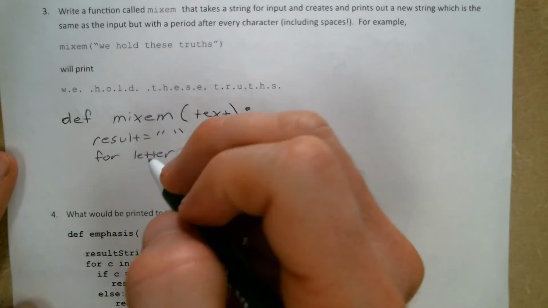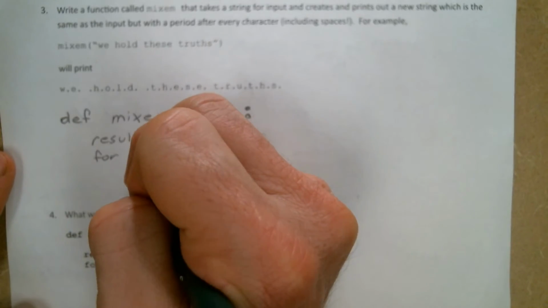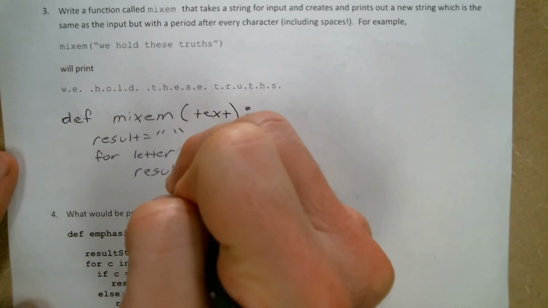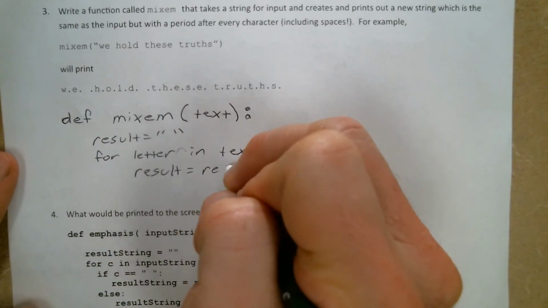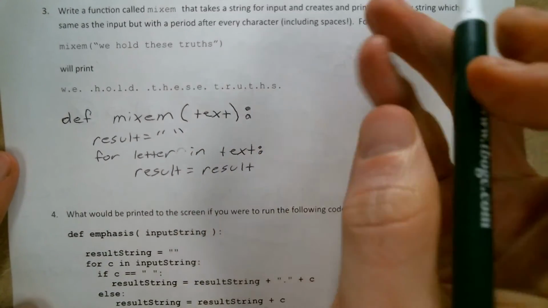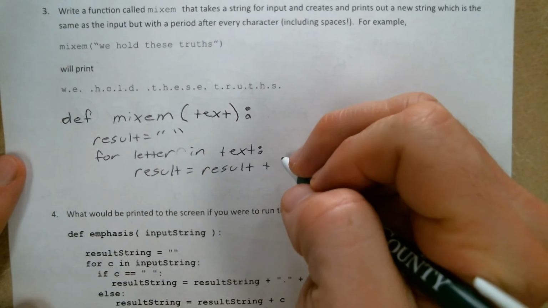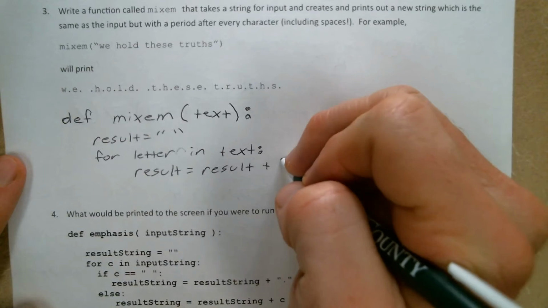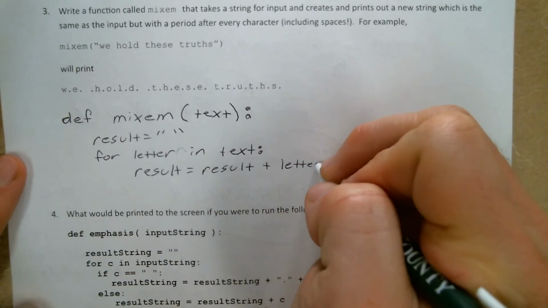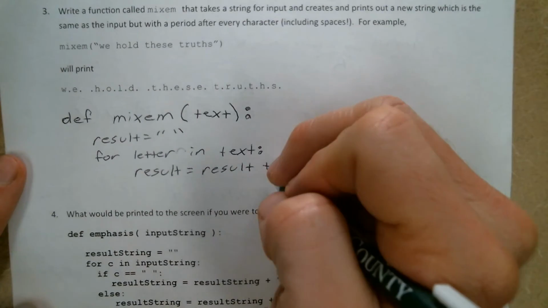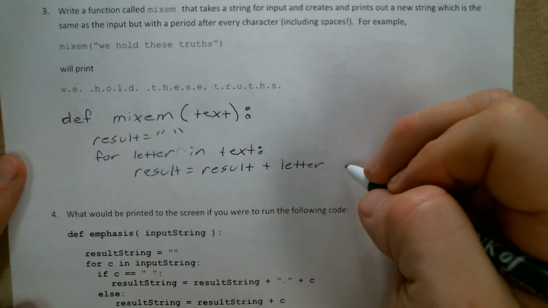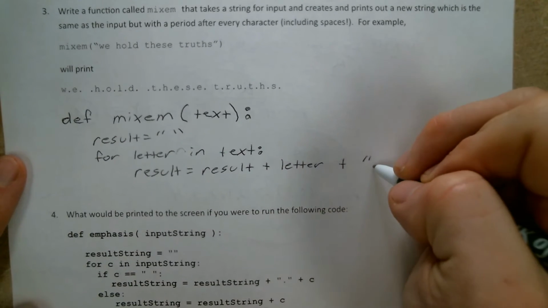And then what I'm going to do here is say result equals result. So this is kind of how we can build things one at a time, plus letter. That's a plus sign, not a T, plus a period.